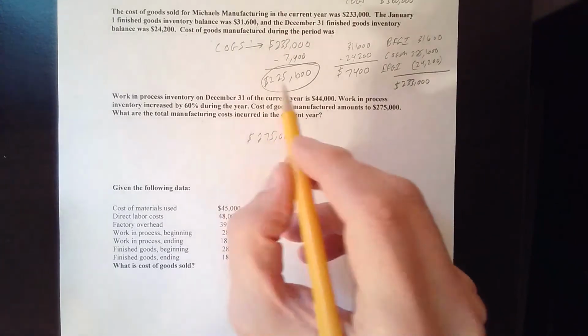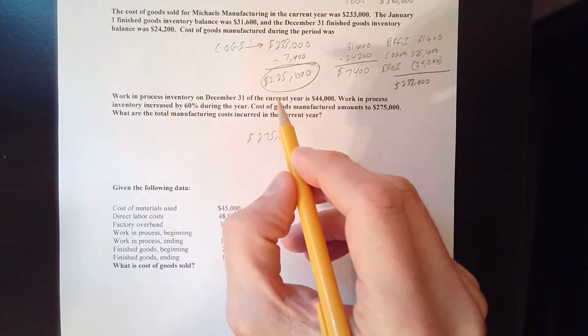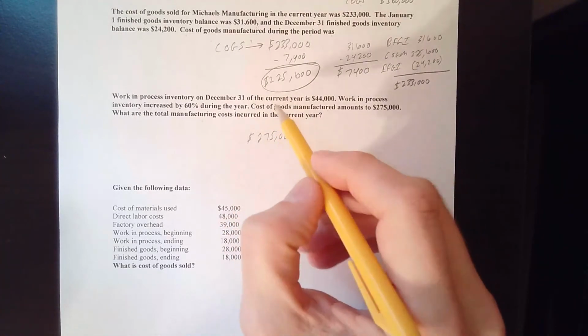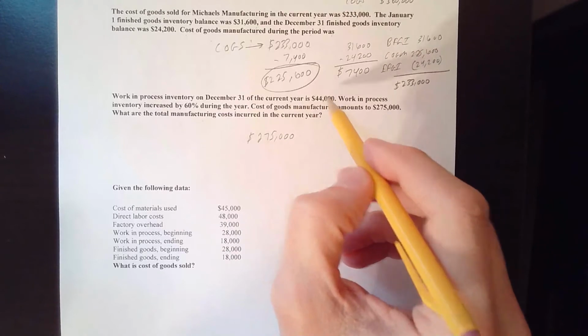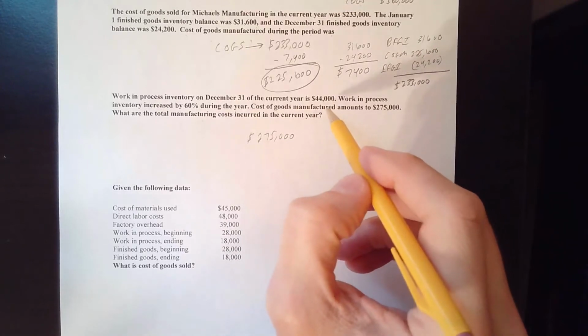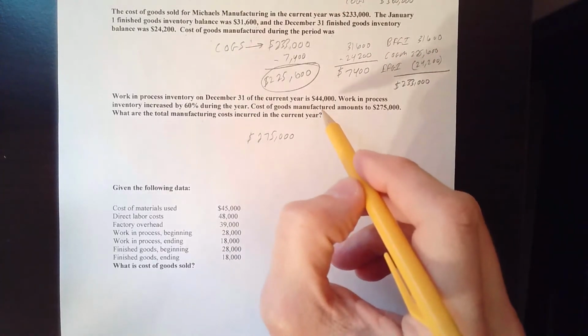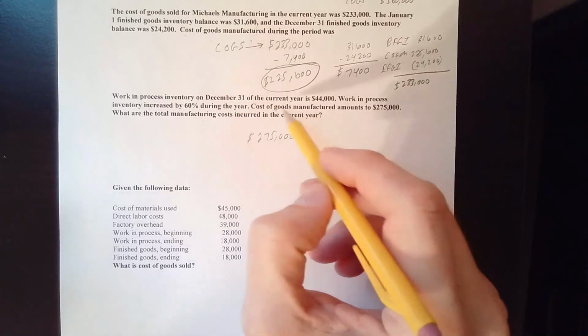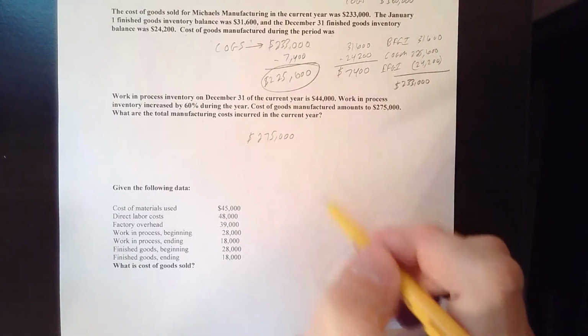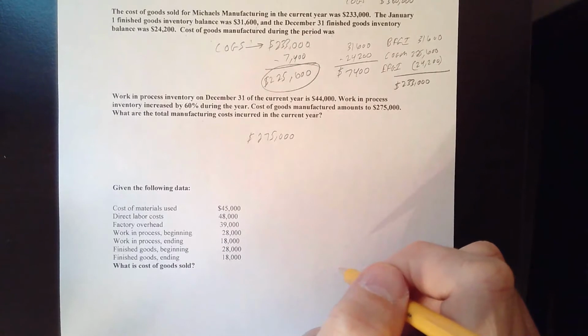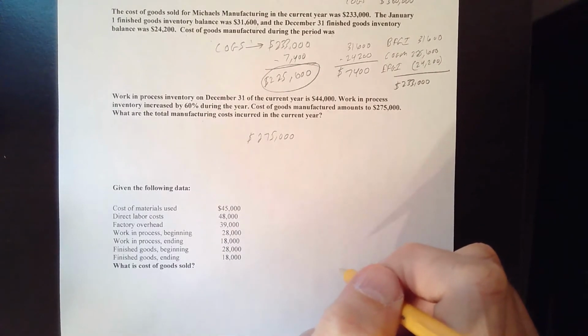So it says here that work in process has gone up by 60%. So we know that it went up. Now, what I want you to understand, and this is fundamental, cost of goods manufactured includes the cost to make fully finished goods.